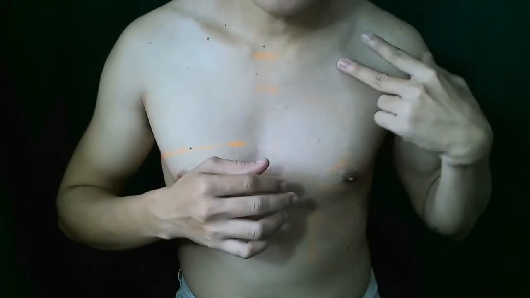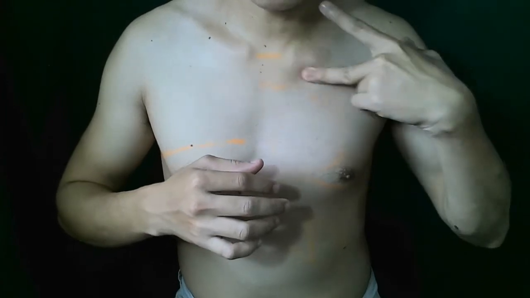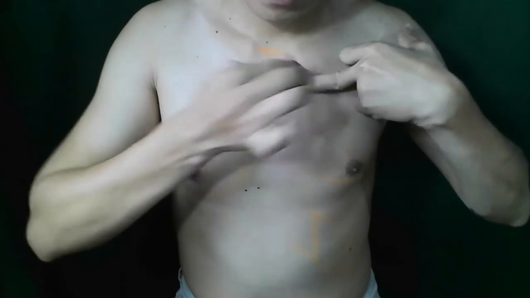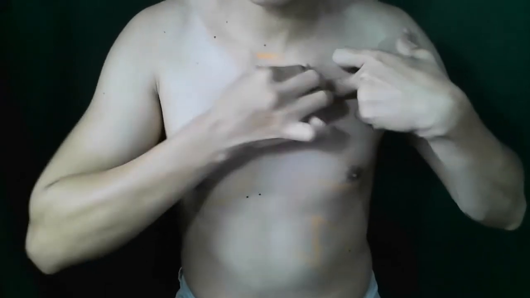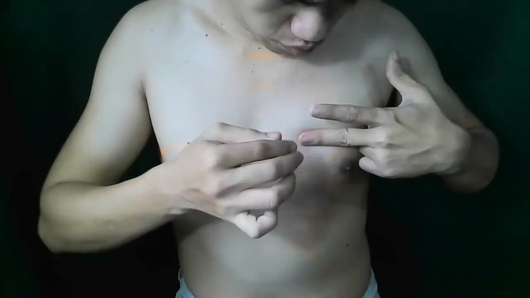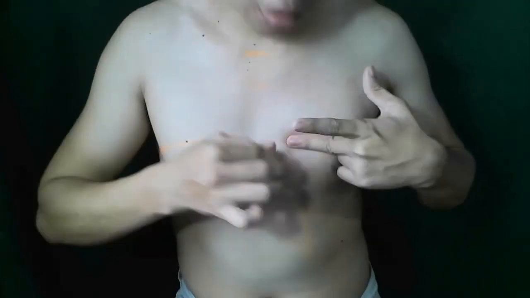But on this side, if we want to know the level of this area here, the second level, normally it is just like a tympanic sound, or else it means that your aorta is enlarged if you cannot hear tympany in this area. Normally this area is dull because of the presence of your heart here.